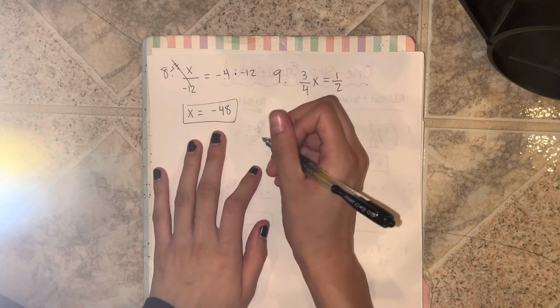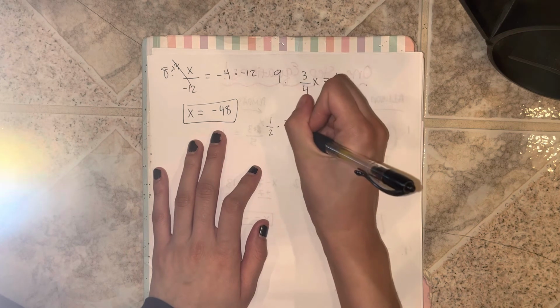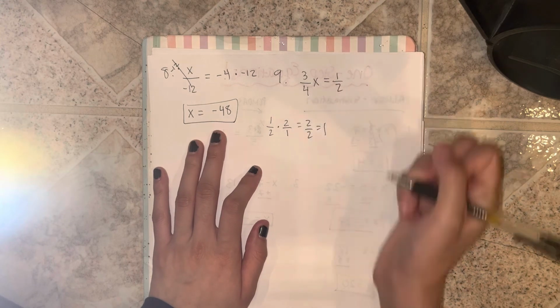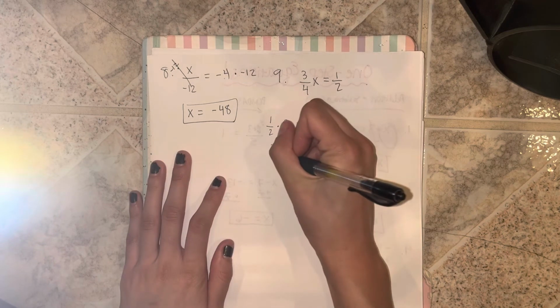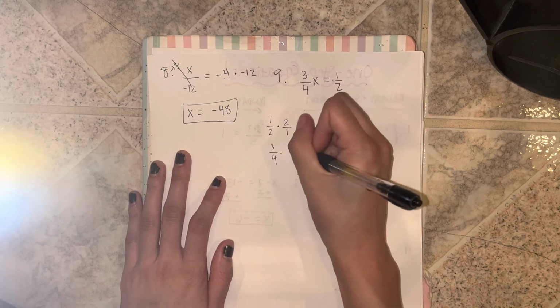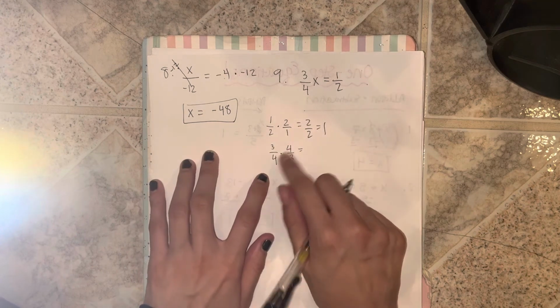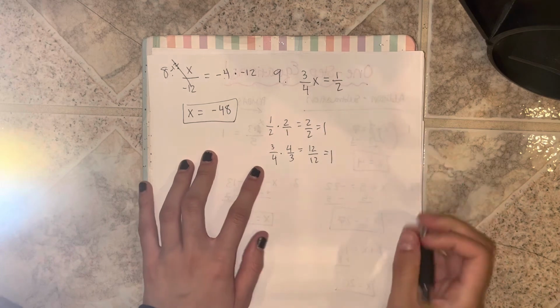Whenever you multiply a fraction by its reciprocal, it cancels to 1. So if I had 3/4 times its reciprocal, which is 4/3, you can see that 3 and 3 cancel and the 4 and 4 cancel, but if you wanted to continue, it's 12 over 12, which is just 1.